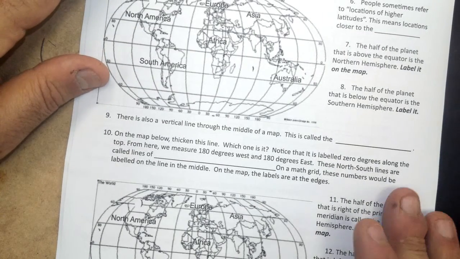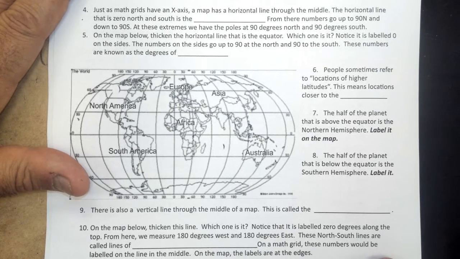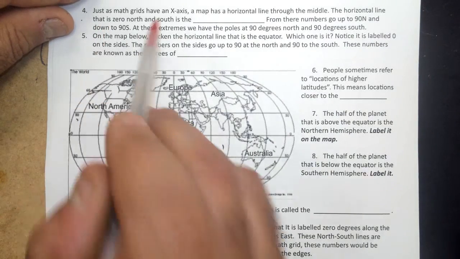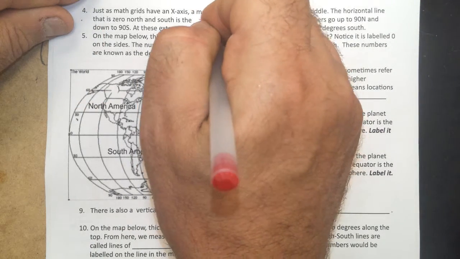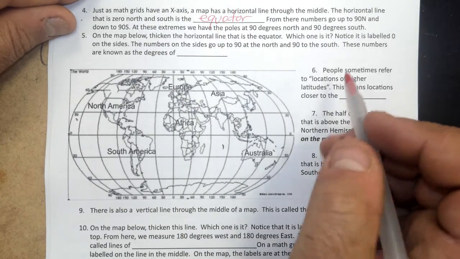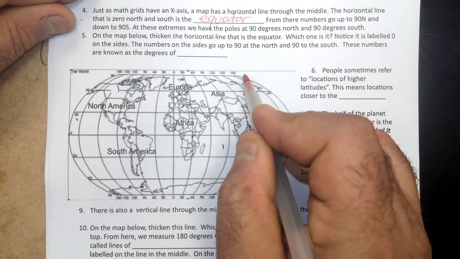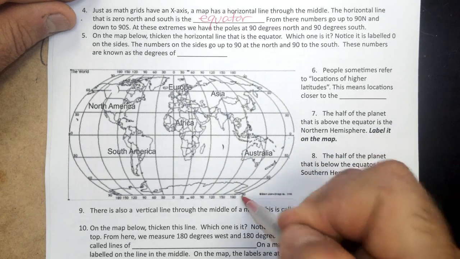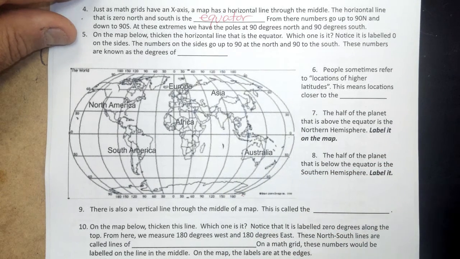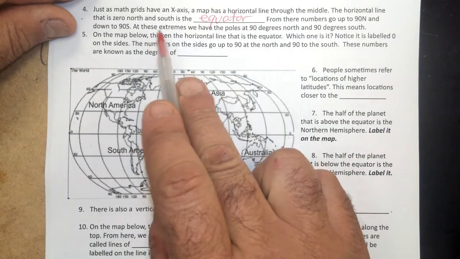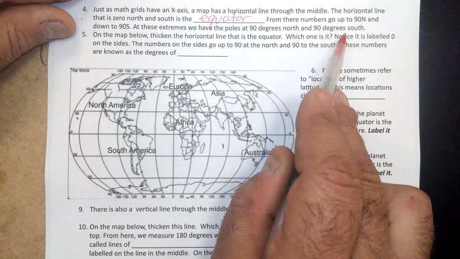Number 4. Just as math grids have an x-axis, the map has a horizontal line through the middle. The horizontal line, that is 0 north and south, is the equator. From there, numbers go up to 90 degrees north. Here's 0, 30, 60, 90. And down to 90 south. 0, 30, 60, 90 on the south side. The numbers also go up on the sides. At the extremes, we have the poles at 90 degrees north and 90 degrees south.